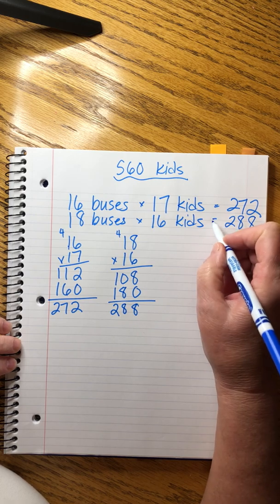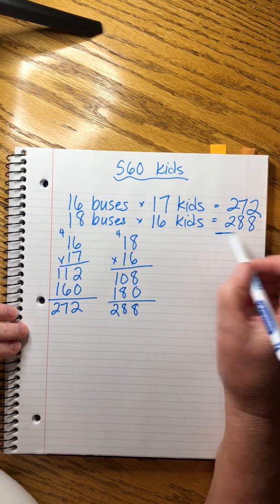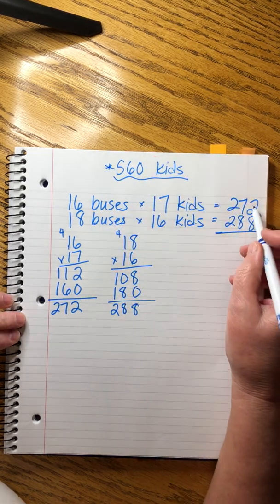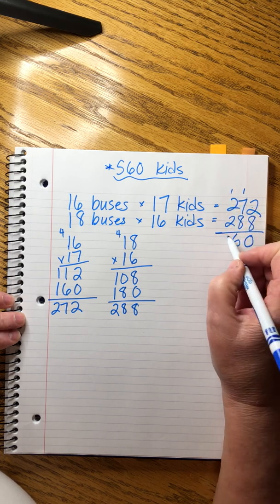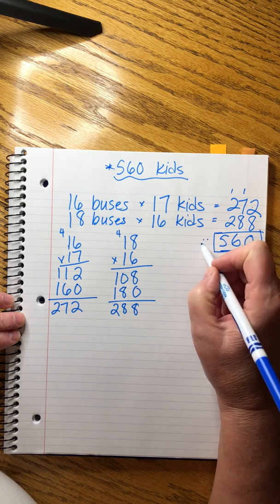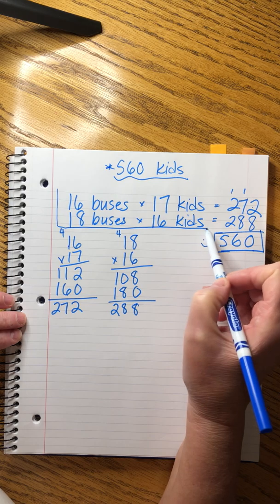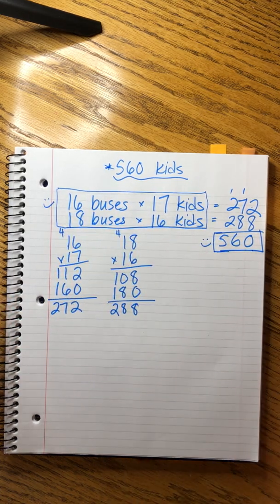Okay, so I've done my multiplication, 16 times 17, 18 times 16, and now I'll add these two together and see if I got that number. And go ahead and add that yourself, and look, yay! So, this, I had it on the other page, but I'll go ahead and just box it up again here so you can see it. That is the correct answer.